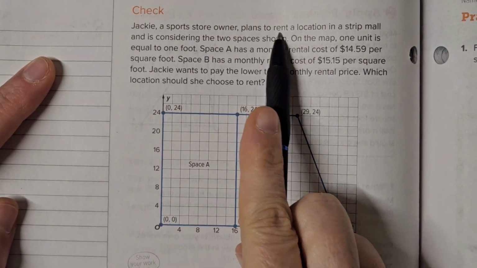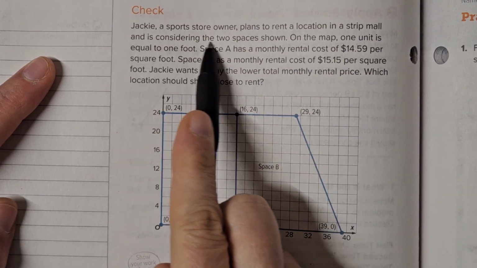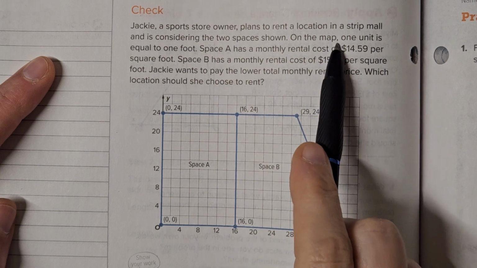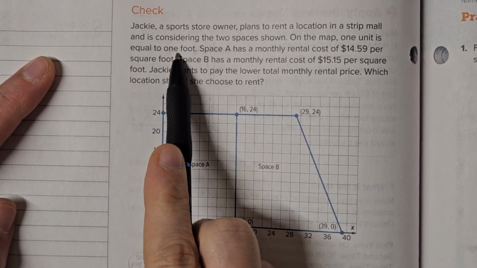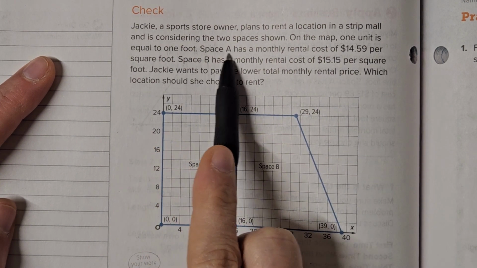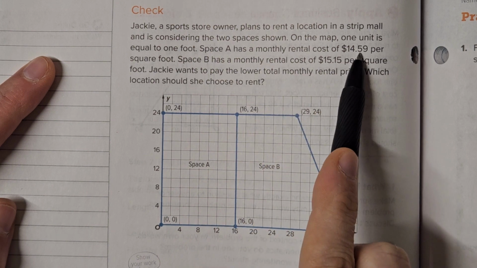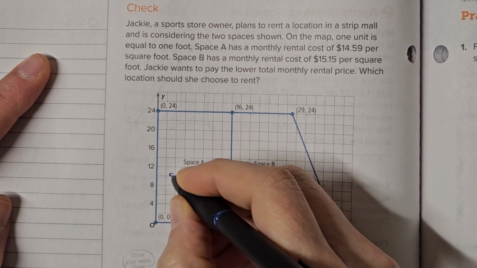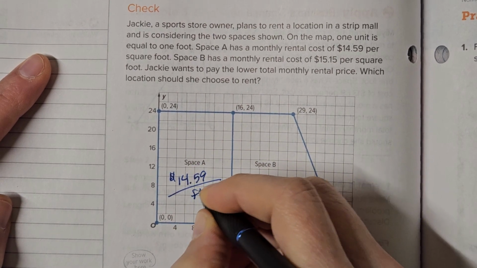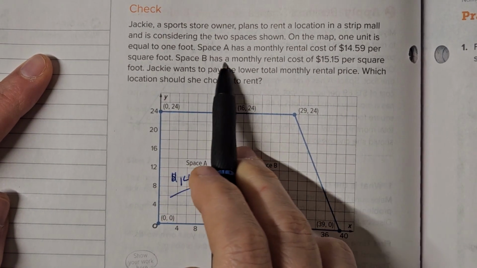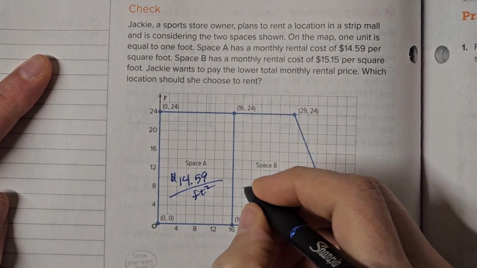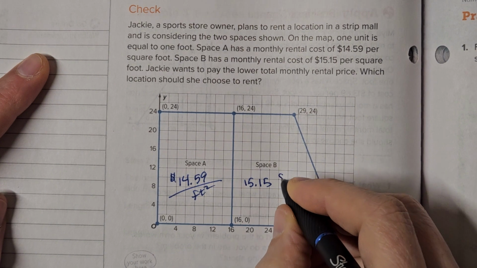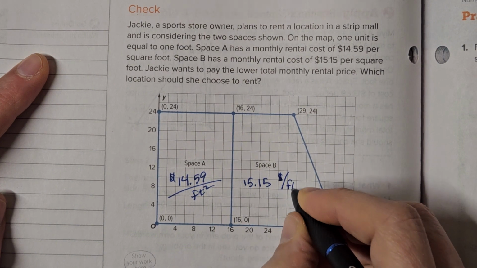Jackie, a sports store owner, plans to rent a location in a strip mall and is considering 2 spaces. Space A, space B. On the map, 1 unit is equal to 1 foot. Space A has a monthly rental of $14.59 per square foot. And space B has a monthly rental of $15.15. And here's another way you can write those units. Dollars per square foot.